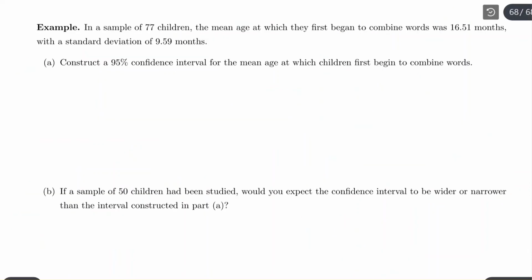So let's look at another example. In a sample of 77 children, n equals 77, the mean age at which they first began to combine words was 16.51 months. We know this is the sample mean because it's from a sample of 77. With a standard deviation of 9.59. Again, we know this is the sample standard deviation because it's coming from the 77 children.